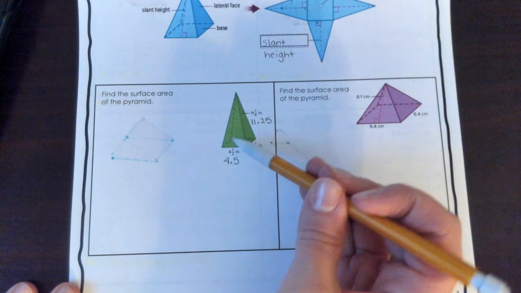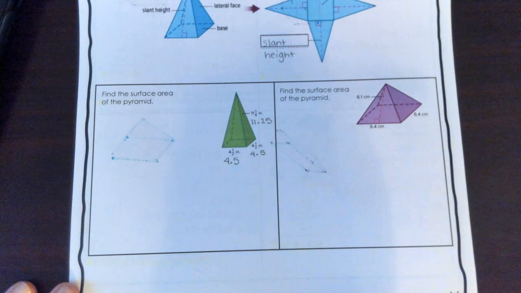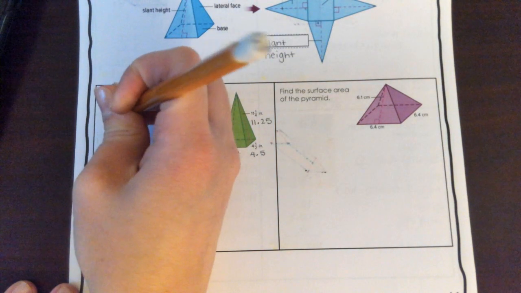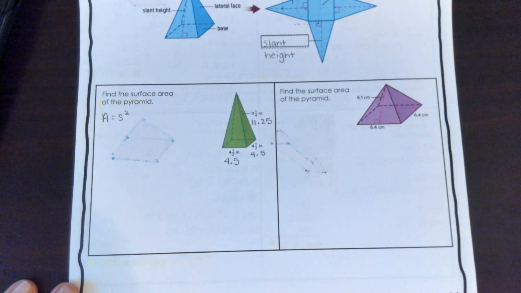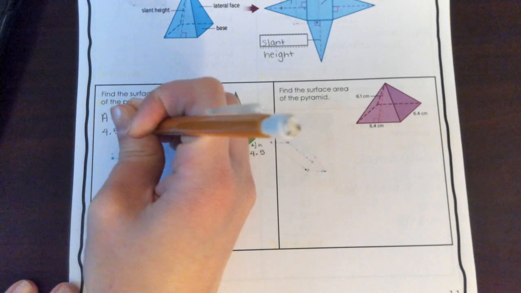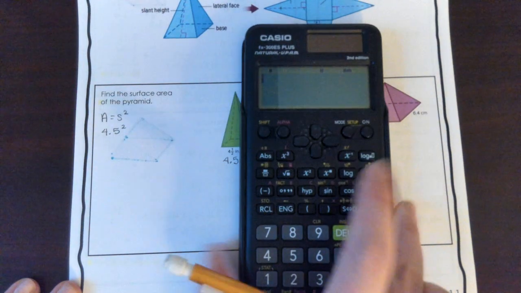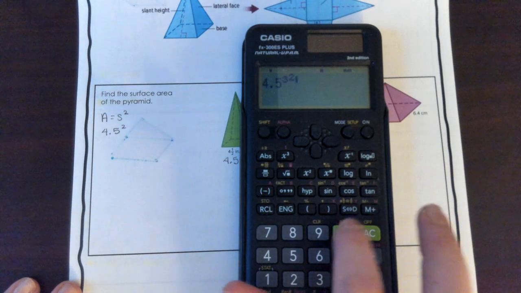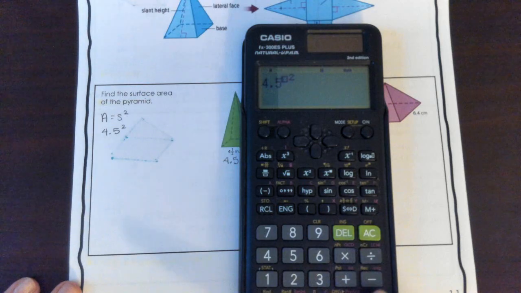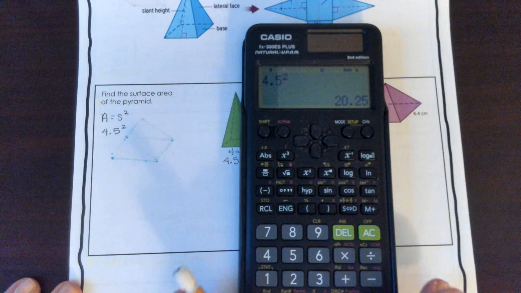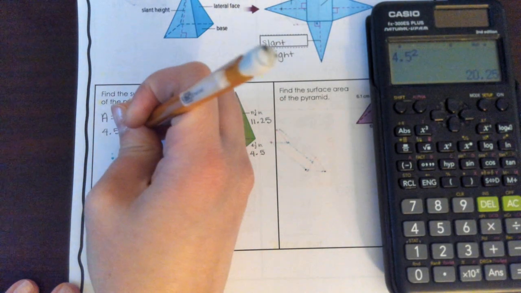So starting with the base, these are the exact same two numbers, which means it's a square, not a rectangle. You'll get the same answer, but the proper formula for a square is s squared. So each side length. So we're going to do 4.5 squared. Okay, let's try this again. There we go. So 20.25 is the area of that square.